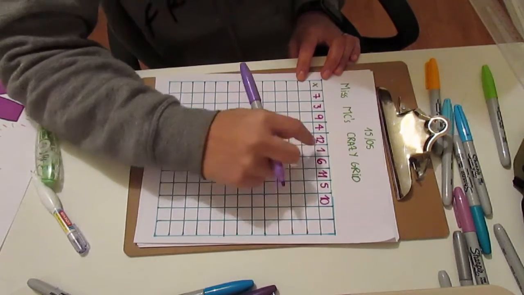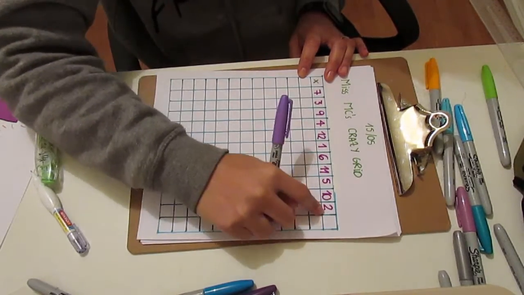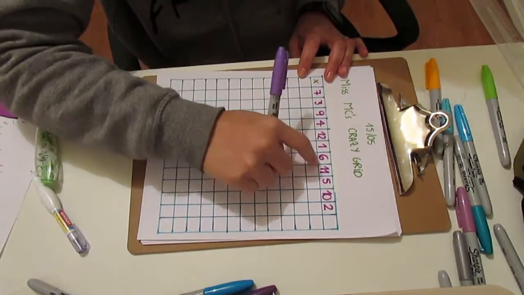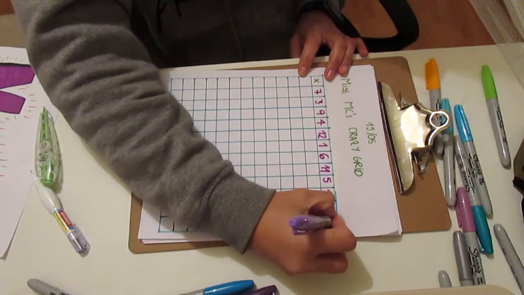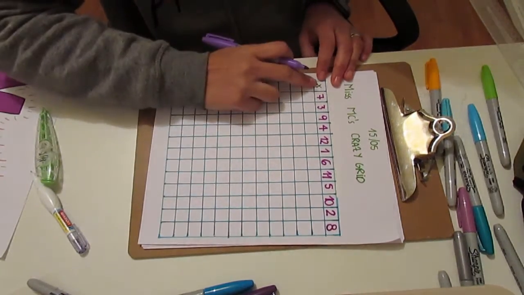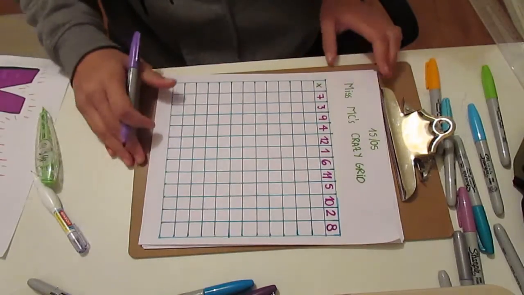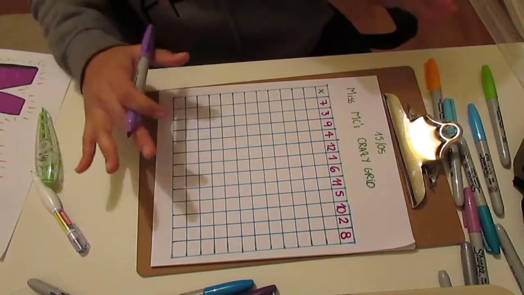What numbers am I missing? I don't have 2. 1, 2, 3, 4, 5, 6, 7, and the last one is going to be 8. So I left the top left empty. I put numbers here in a crazy way.